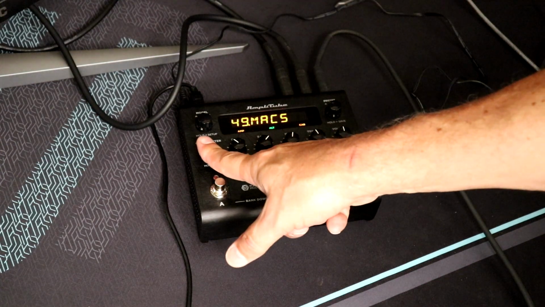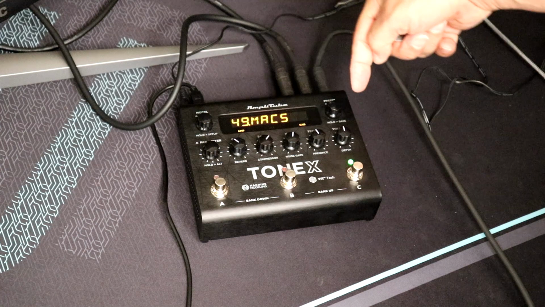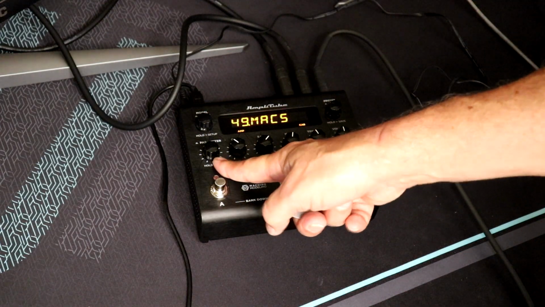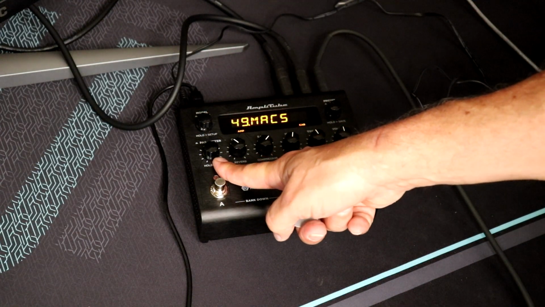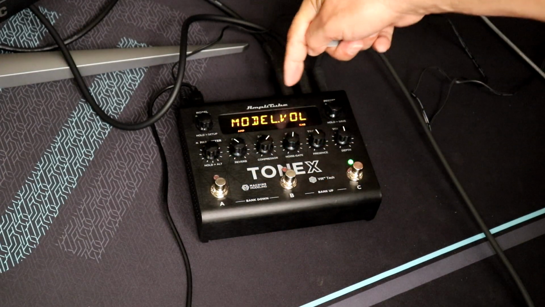If I hold this down again and that alt light goes away, now we have access to the gain, the bass, the mid-range, the treble, and the volume. So this is like a global knob for the amp in and of itself. If I hold that knob down, I have model volume.